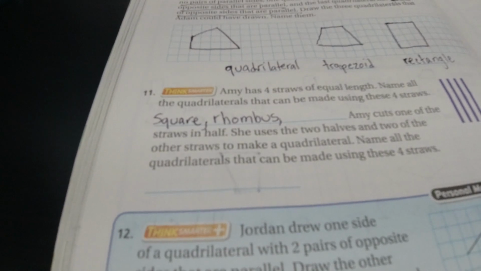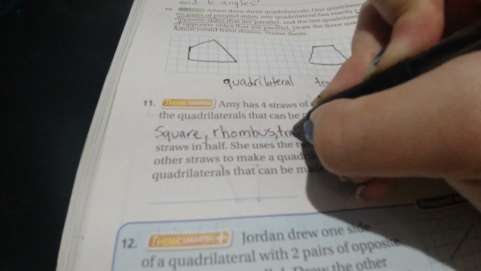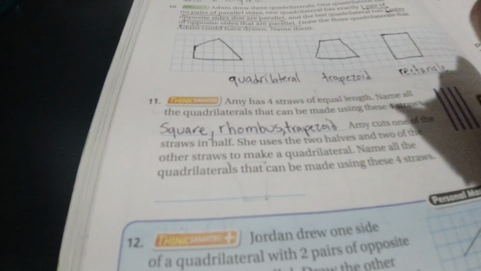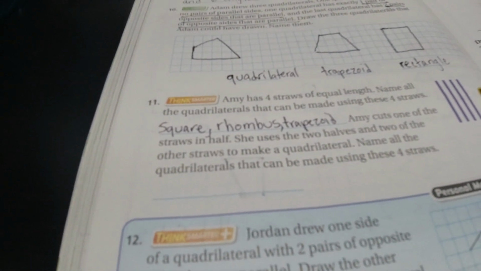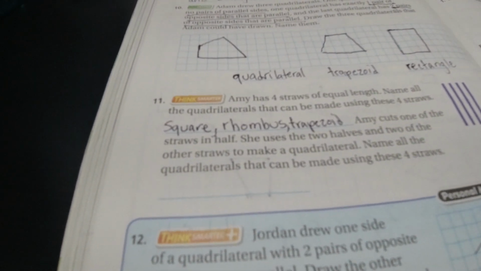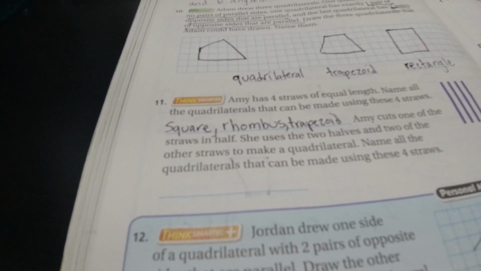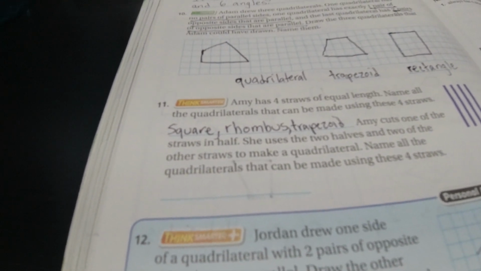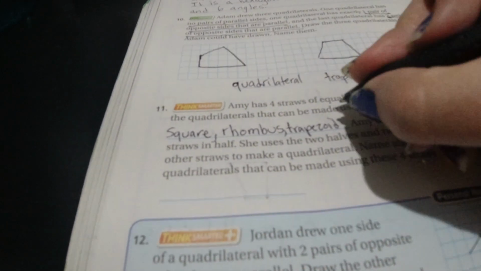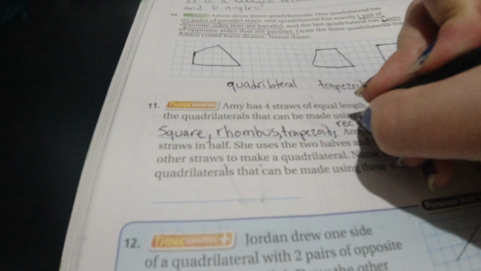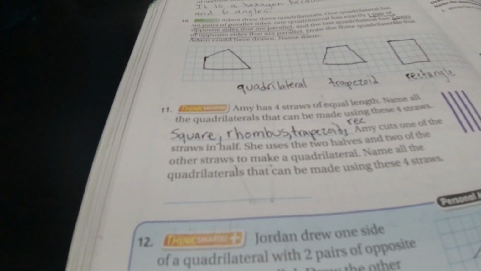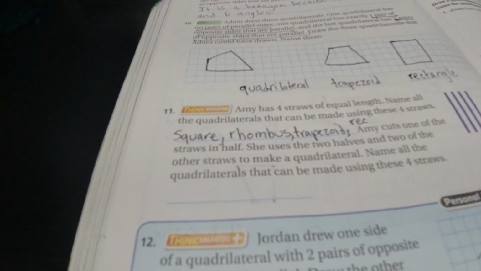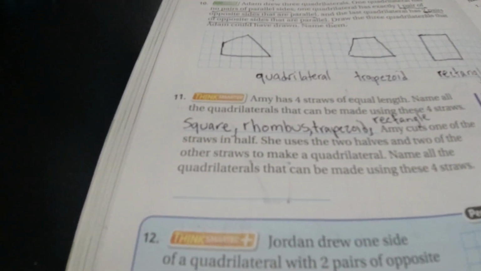And the next 2 might surprise you. She could be making a trapezoid, because a trapezoid only requires at least 1 pair of opposite sides that are parallel, which she can have 2 pairs. So in this case, a trapezoid is okay because the minimum is at least 1 pair. And she could also be making a rectangle, because a rectangle just needs 2 opposite sides that are of the same length. So if they're all the same length, no matter what side she goes to, they're all going to be equal in length. So a rectangle is also something she could make.